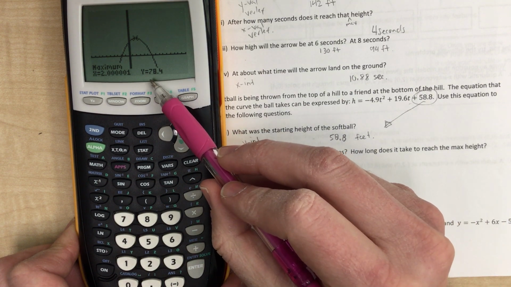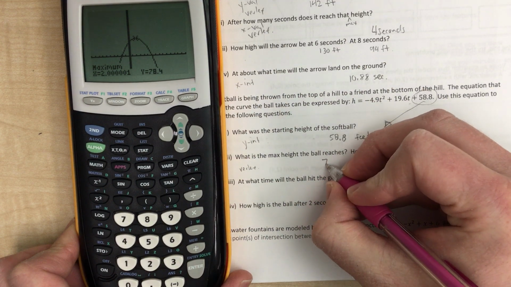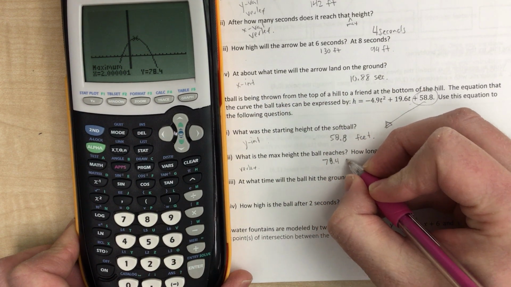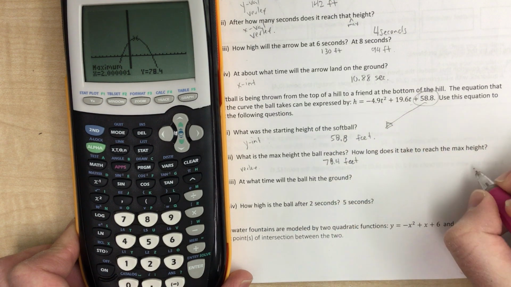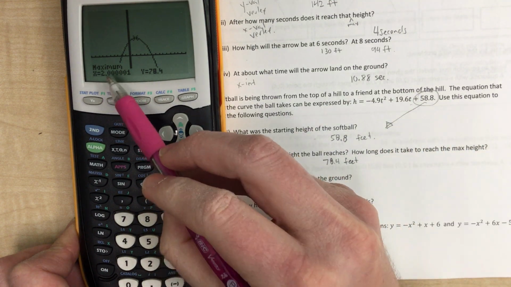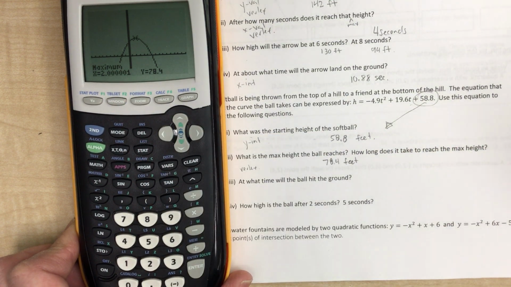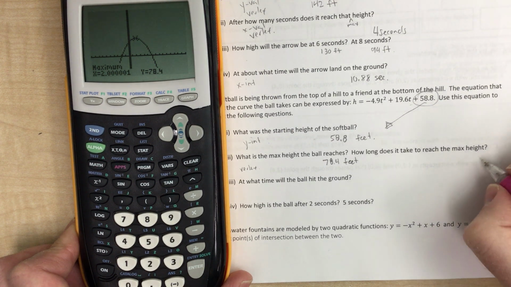2, 78.4. So what is the maximum height the ball reaches? Well, y is your height. So what they're asking here would be 78.4. We'll do feet. And how long does it take? Well, x is our time. If we're ever given time, x will always be time. Okay, so the time was 2 seconds.